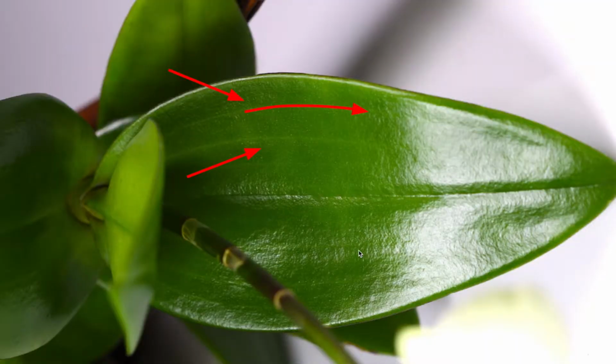So this particular image is going to indicate the parallel venation that you're going to see in their leaves, which is a characteristic of monocots, and that's why they're characterized as monocots. As you can see here, the arrows indicate this parallel venation, as you can see in these leaves.